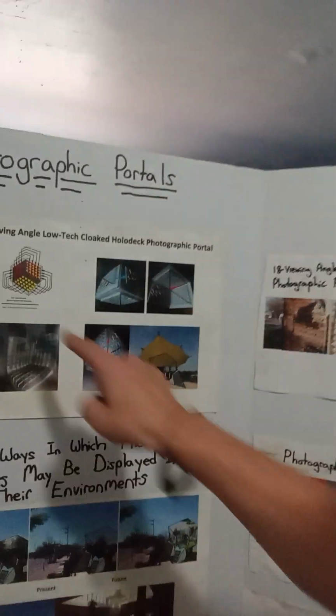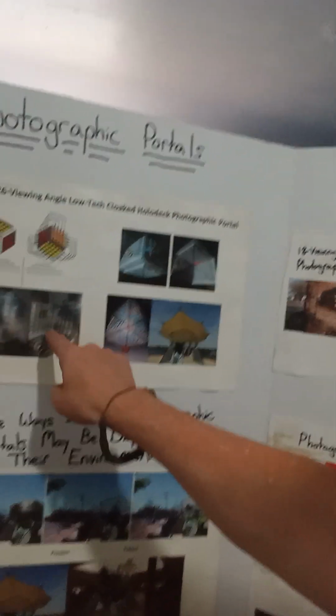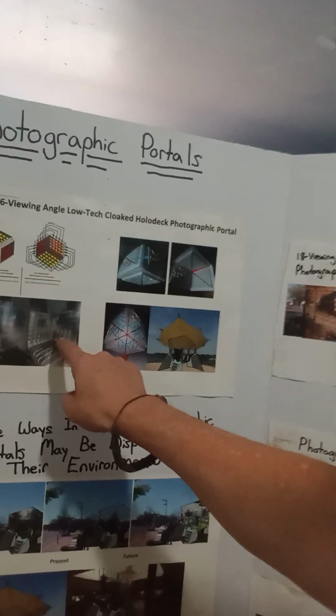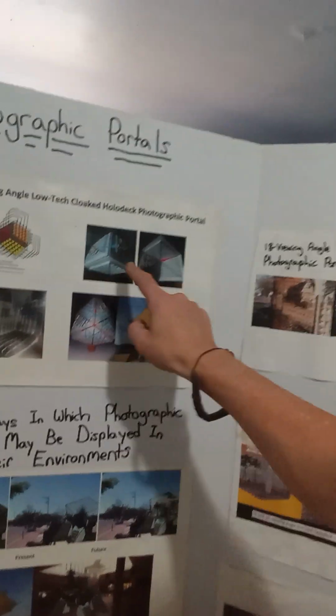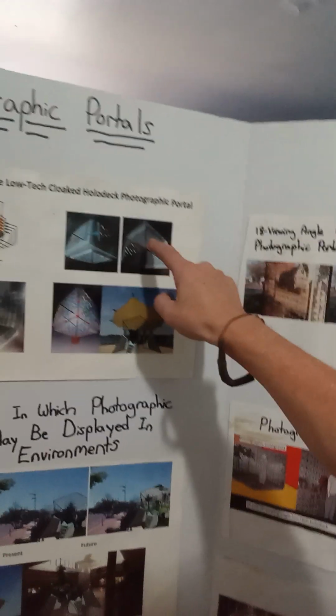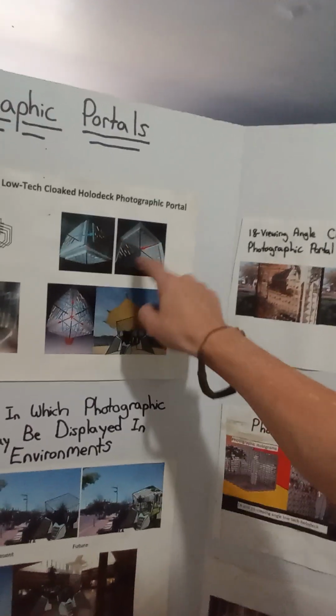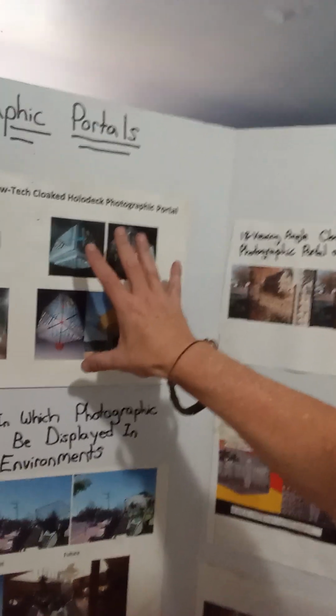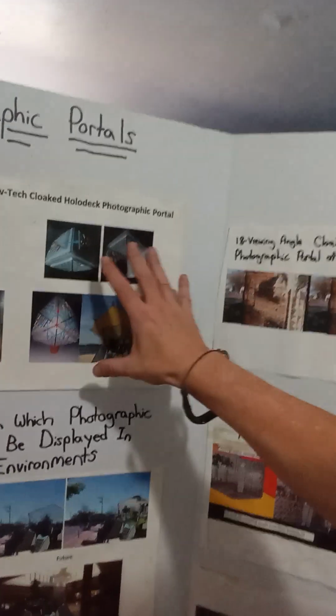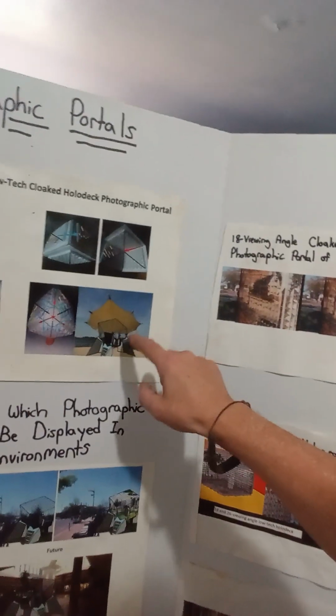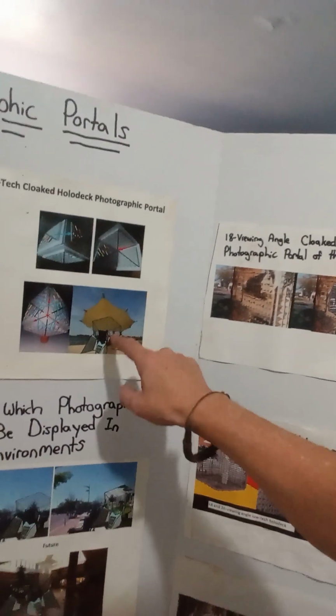And this is an 18 viewing angle photographic holodeck, cloaked holodeck photographic portal. And this is the added on 8 viewing angles, 8 corner angle views that finishes up the maximally filled photographic portal inside interior holodeck.